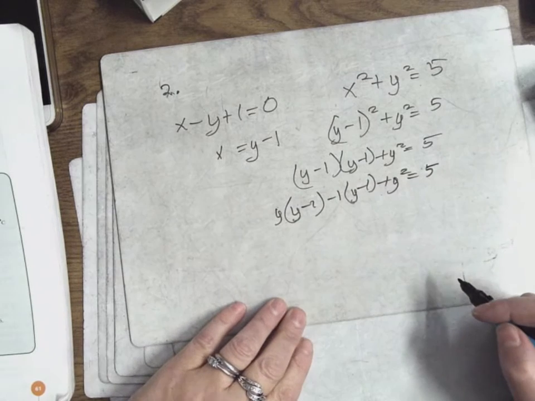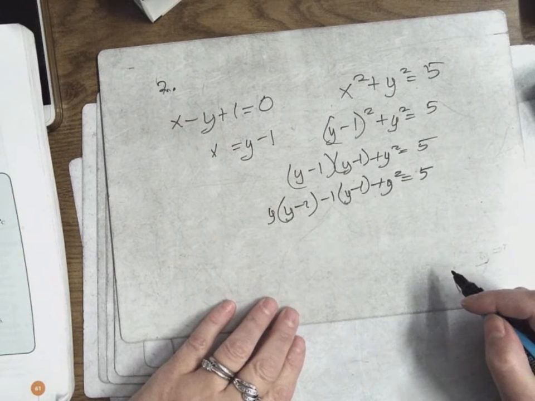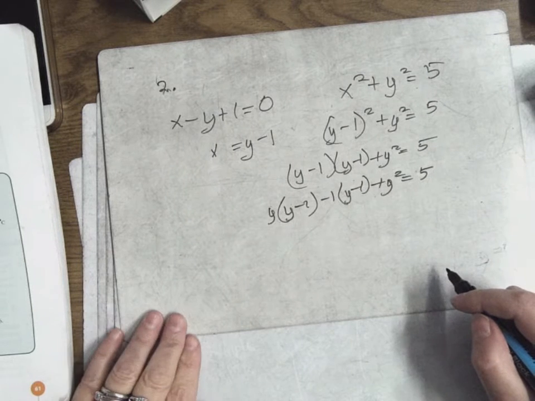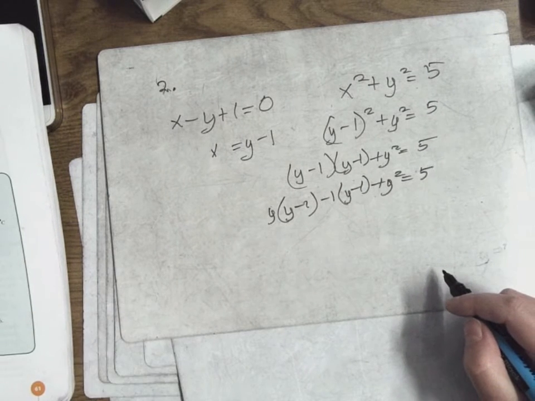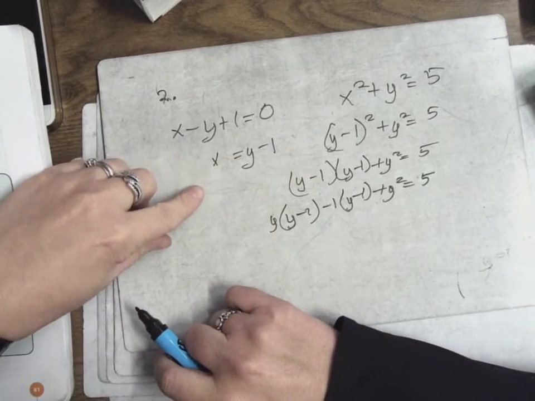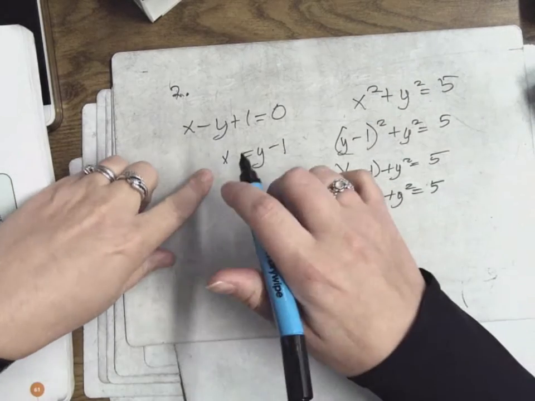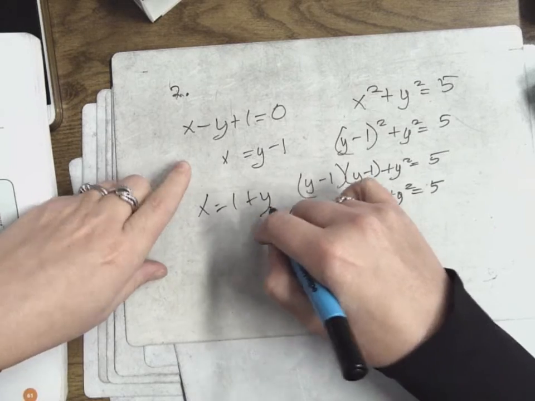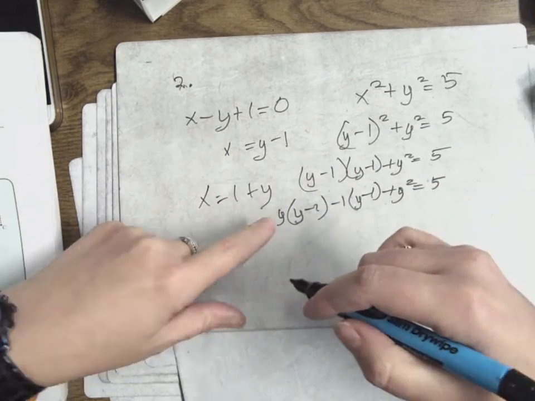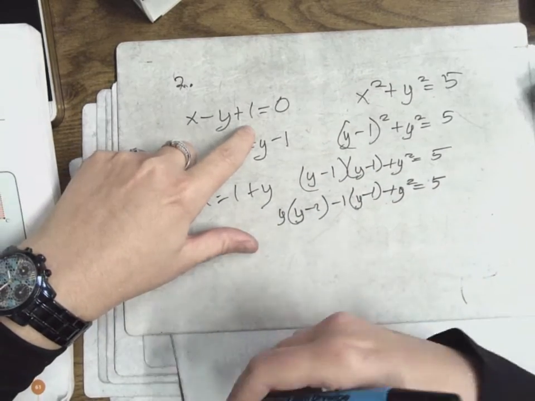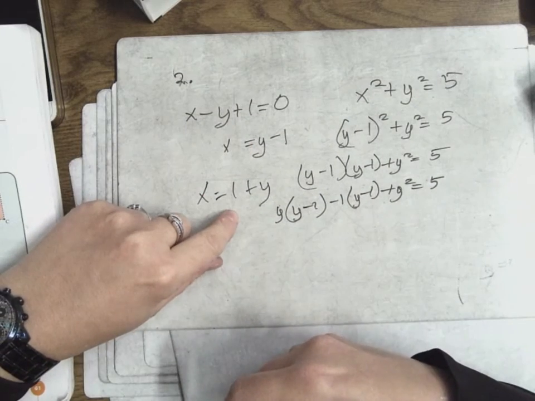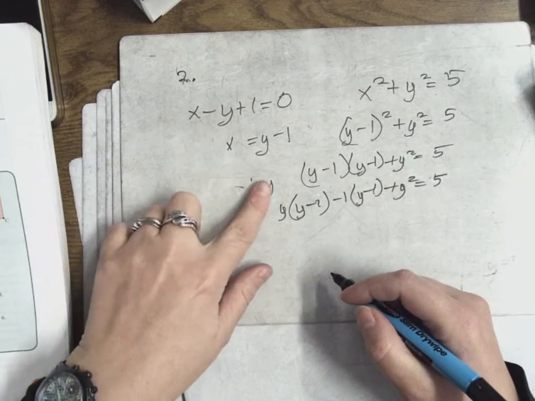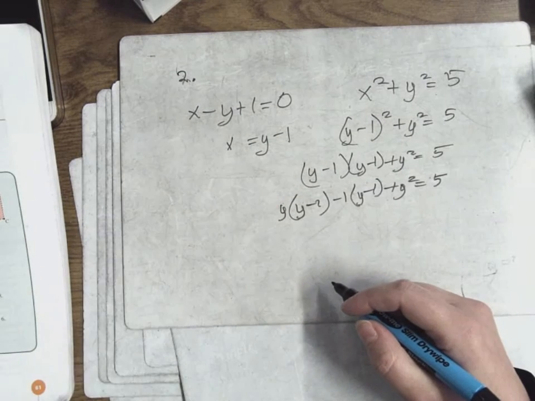Yes, Anya? I changed x to 1 plus y, does that make a difference? You know the way you brought over the minus y and made it a plus y? That's correct. But you also brought over the 1. So what should the 1 be when you bring it over? It should be a minus 1, shouldn't it? Yeah. So yes, it does make a difference.